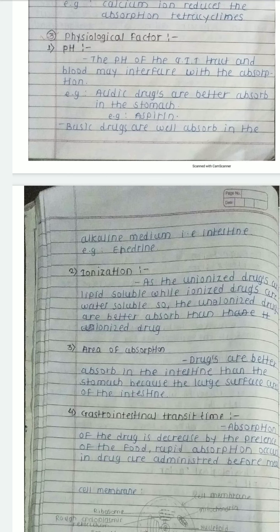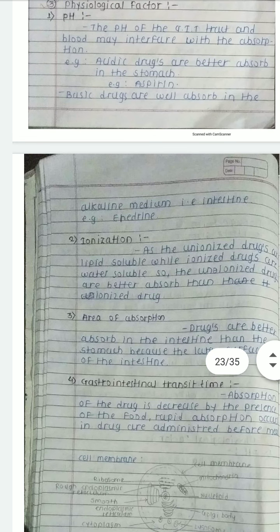Next is physiological factors. In that, first is pH. As we know, pH will affect absorption, because acidic drugs are well absorbed from the stomach. That is, aspirin will be absorbed from the stomach, because aspirin is acidic in nature, and it gets absorbed from an acidic medium only.